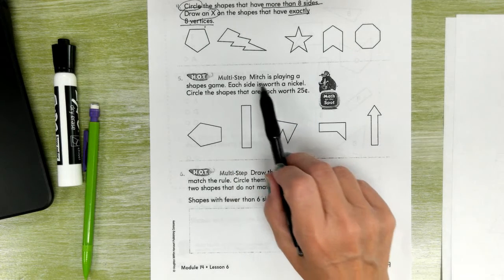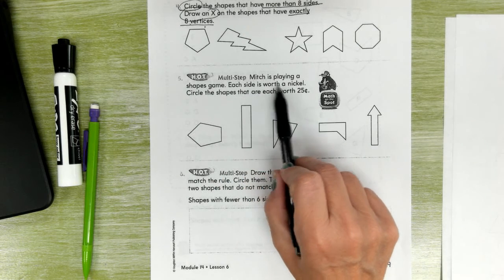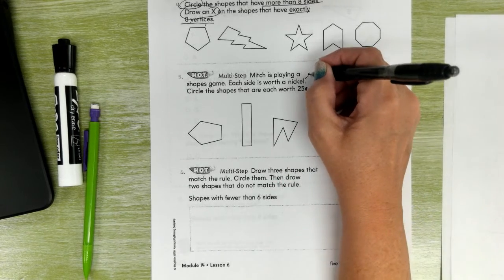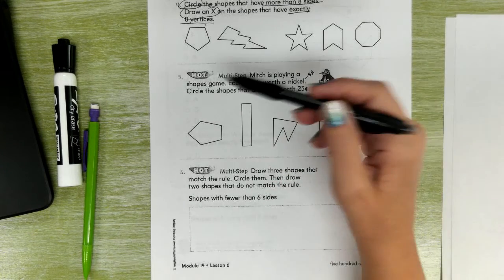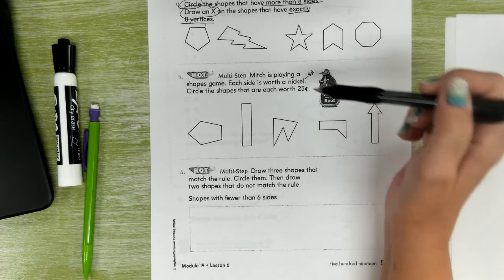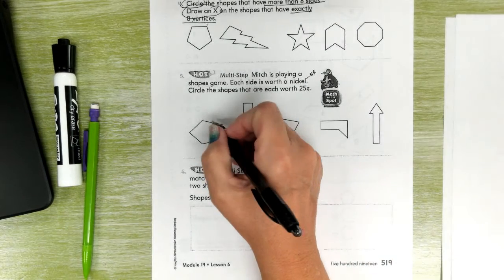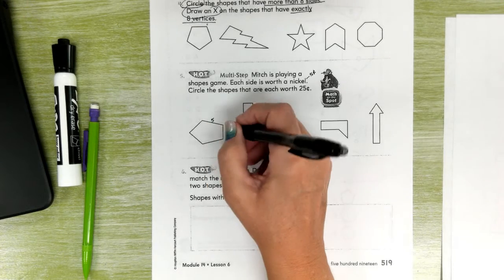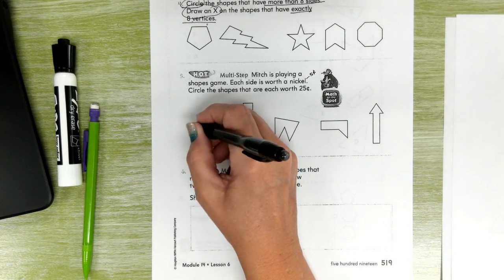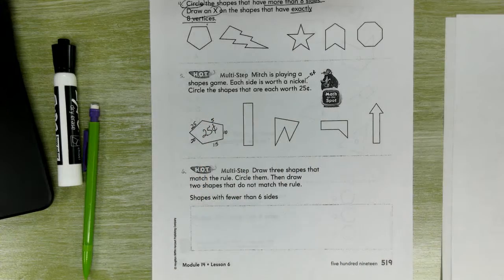Multi-step. Mitch is playing a shapes game. Each side is worth a nickel. So that is 5 cents. Circle the shapes that are each worth 25 cents. Oh, okay. So I'm going to do it like this. I'm going to count by 5s. 5, 10, 15, 20, 25. Woohoo! So that one's worth 25 cents.